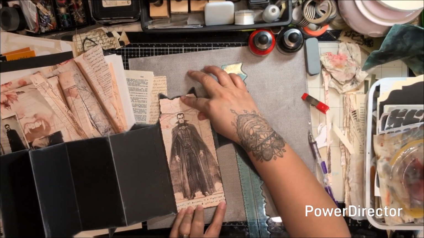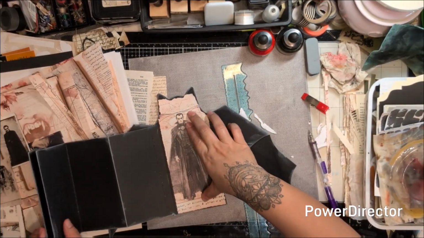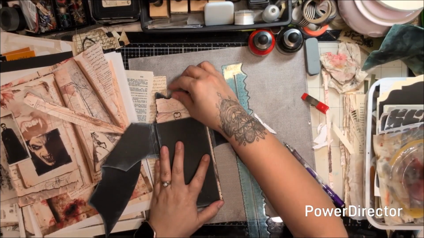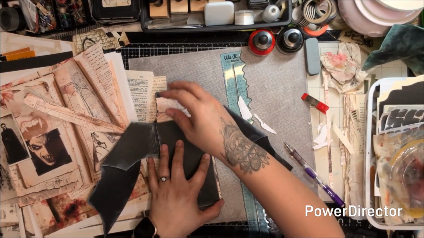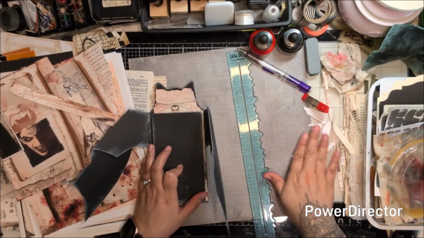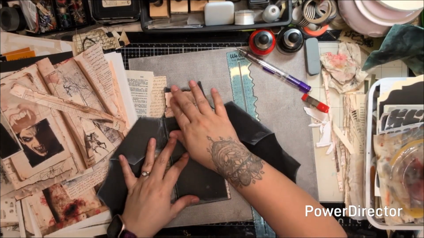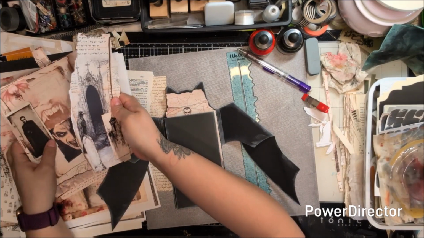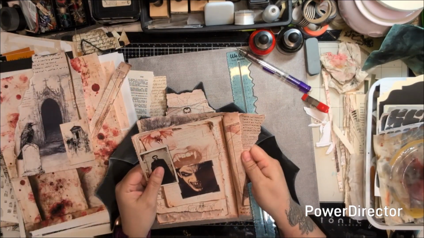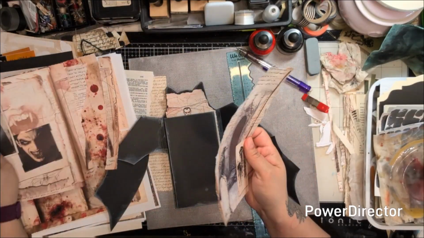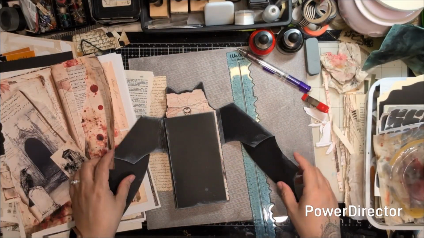That looks good. So Mr. Dracula will be right there. Or Count Dracula. Alright, so yeah, we got him there. I'm going to use these extras for decoration inside too. So we're going to keep that. But now we got him situated.